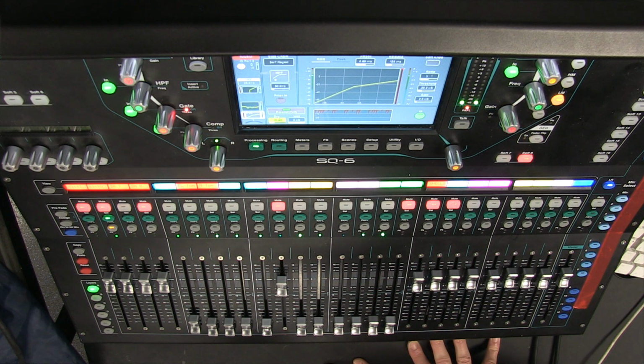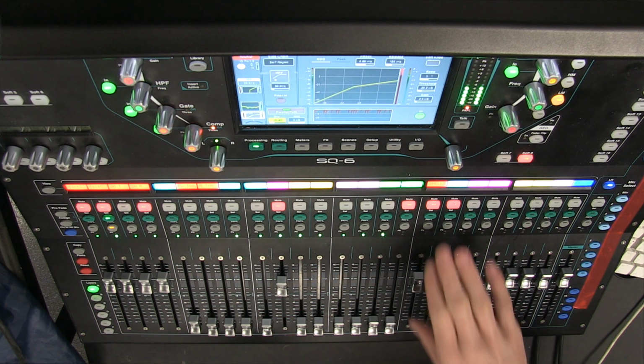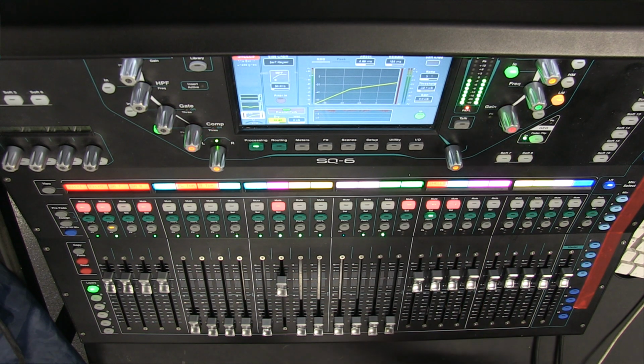So I'm usually using inputs to get some dynamic control, to do a bit of leveling, and then if I want to change sonics, improve the, let's say, fatness of the shells of the drum kit, then that's more really what I'm doing on the groups.